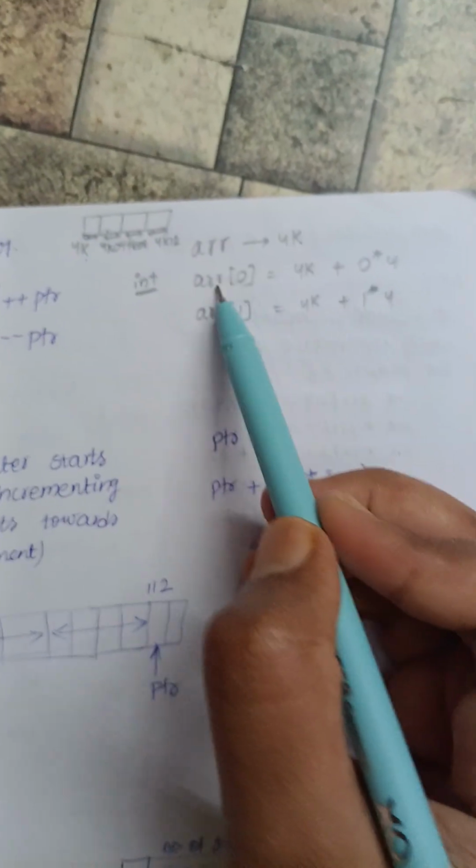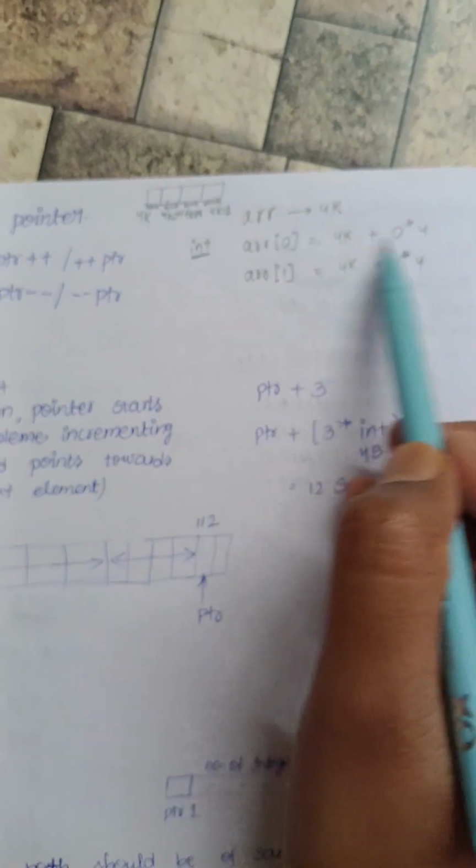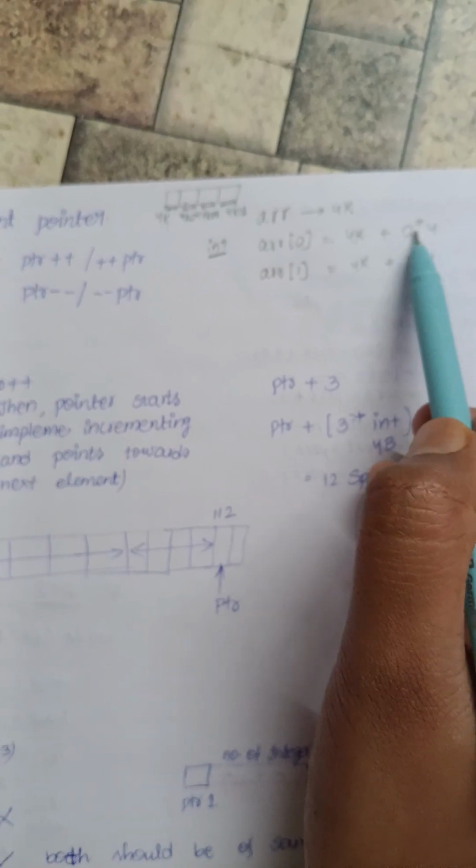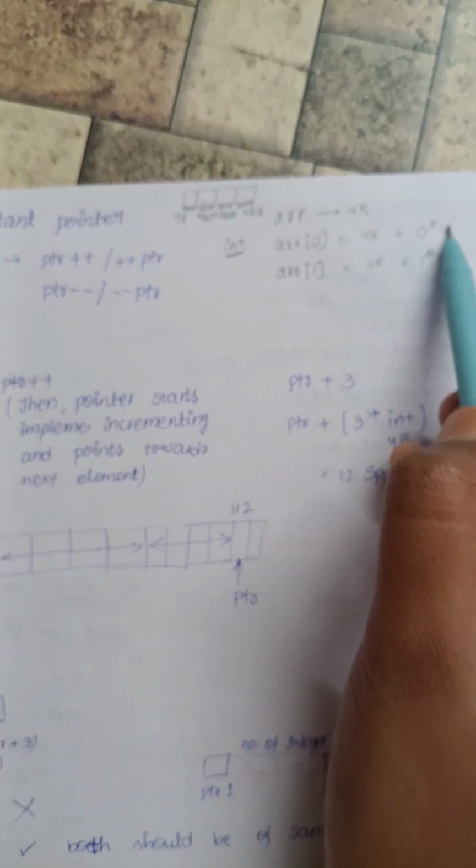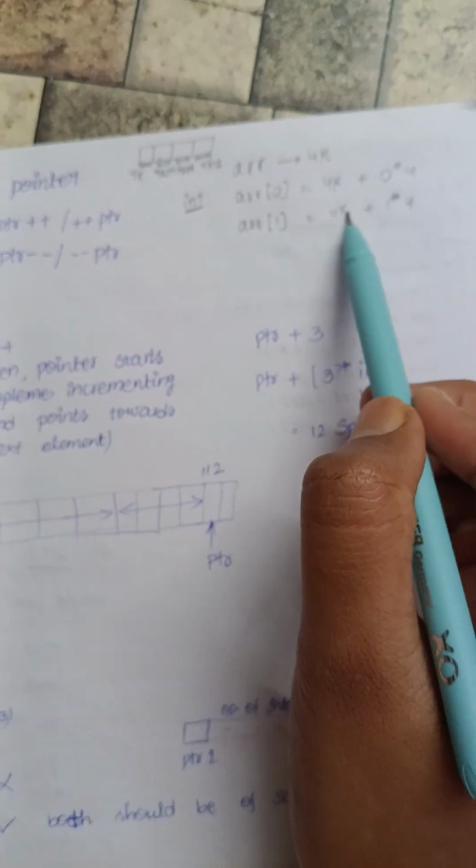If the array is at 4000, then array of 0 will be 4000 plus 0 into 4. Since 0 into 4 is 0, we get 4000 as the address of 0, and 4004 as the address of 1.